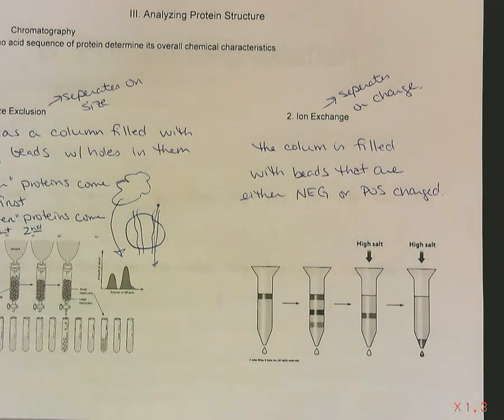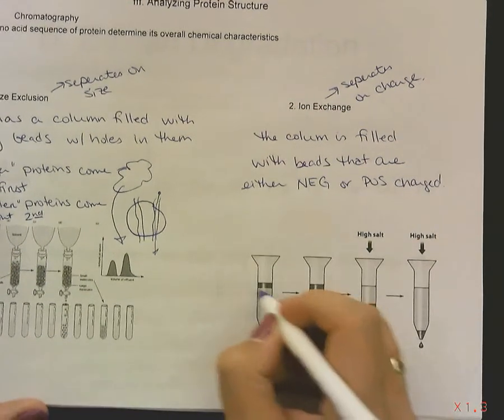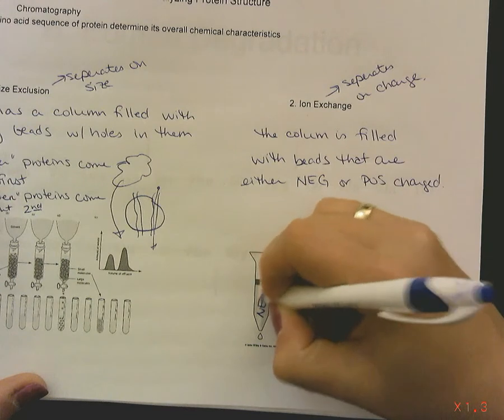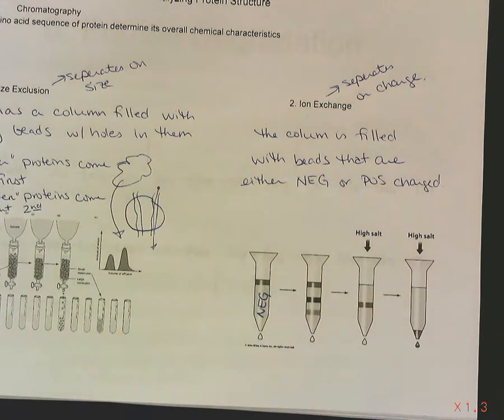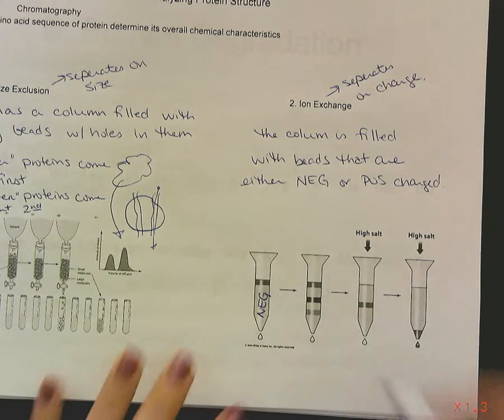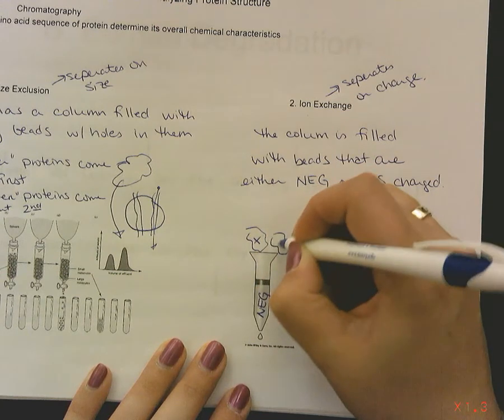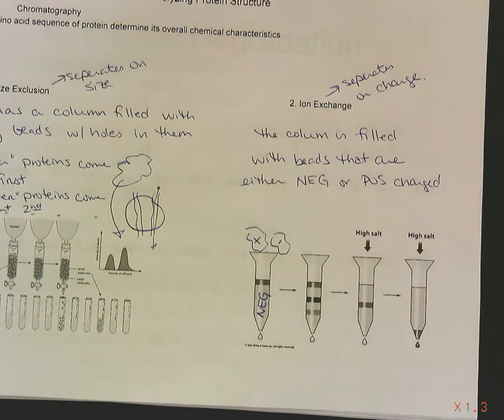So in this case, I'm going to fill my column with beads that have a charge on them, either negatively charged or positively charged. Let's say this is my picture of a column and it's filled with negatively charged beads. I'm going to pour in a mixture of two proteins: one that's positively charged, one that's negatively charged.